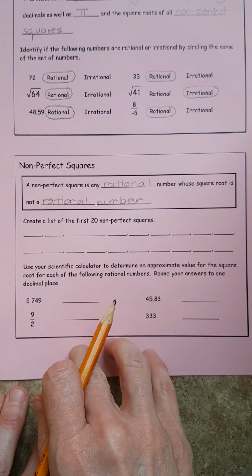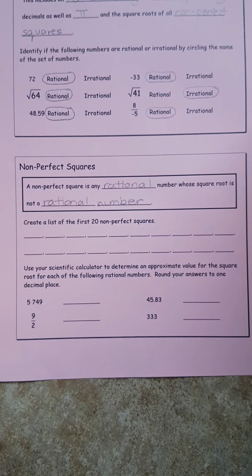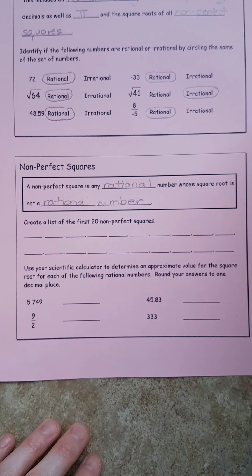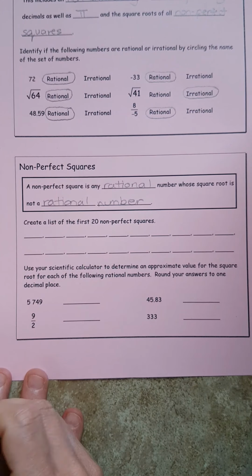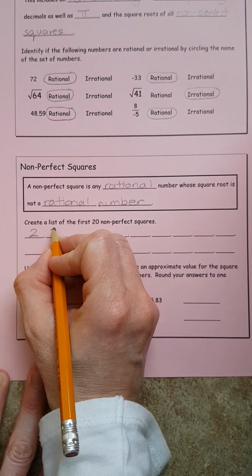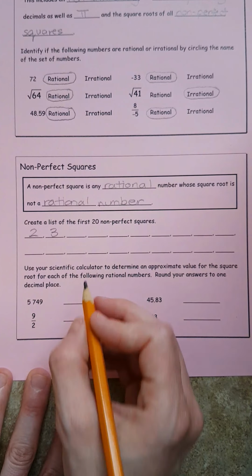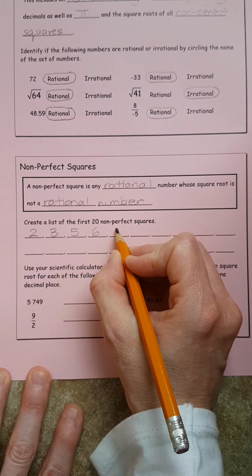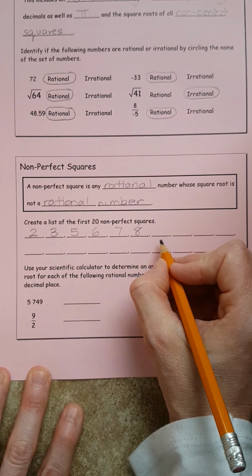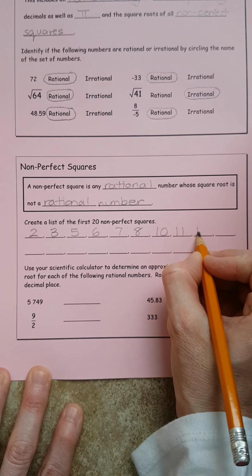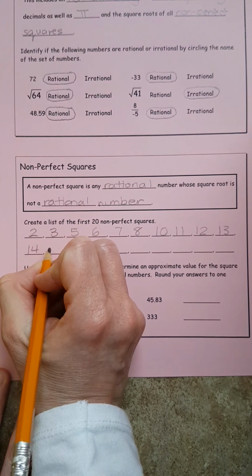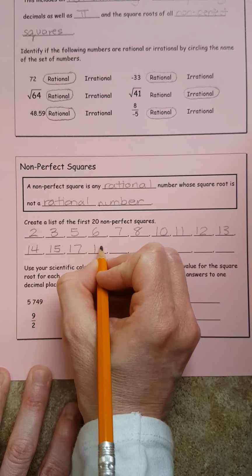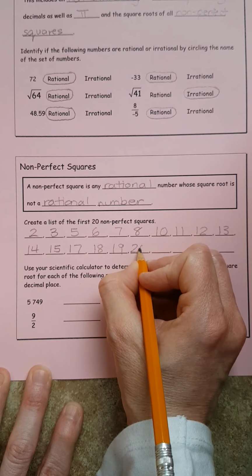So what we're looking for now is a list of the first 20 non-perfect squares, and so we'll start with 1. Well, we looked at that yesterday. The square root of 1 is 1, so it is a perfect square. 2, so basically what I'm going to do is I'm going to count, and I'm going to skip all of the perfect squares. So 2, 3, 4 was next on our list yesterday. So 5, 6, 7, 8, skip 9, 10, 11, 12, 13. What's the next one I'm going to have to skip? 16. And I think that's it.